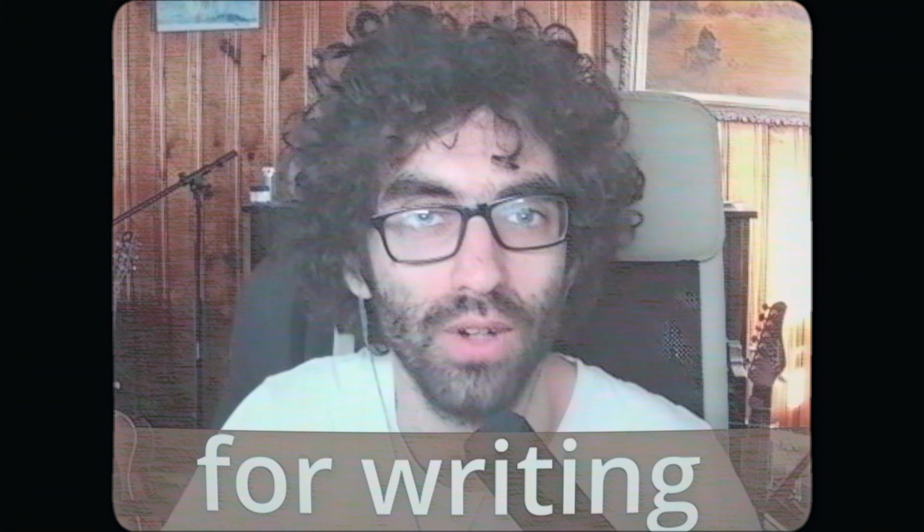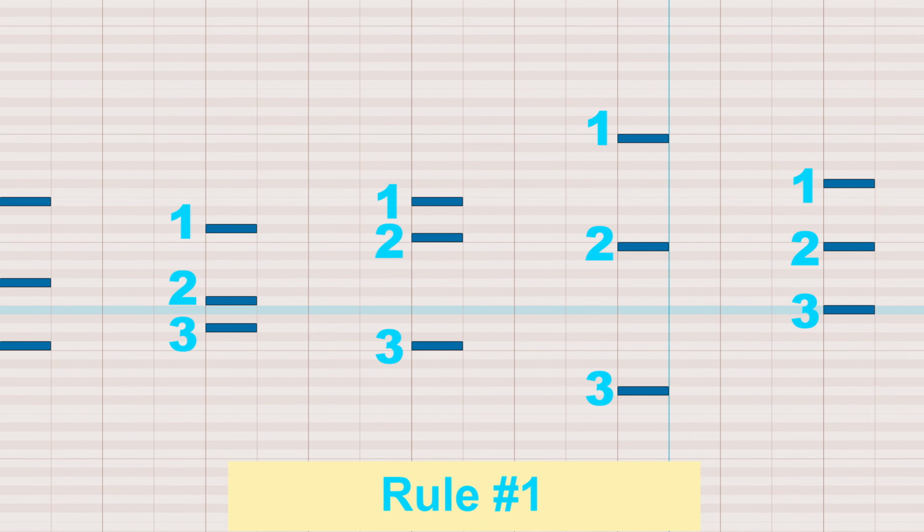I have a new workflow for writing chord progressions in a DAW. You just have to follow these 3 simple rules. Rule number 1, each chord has 3 notes in it.